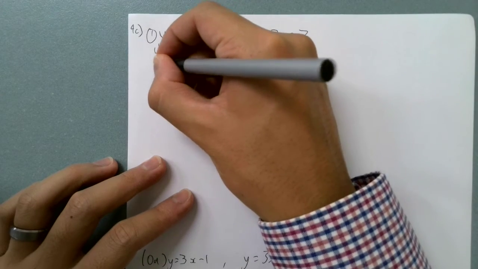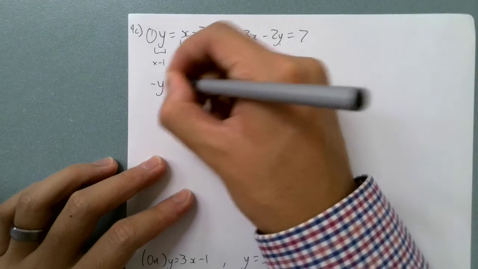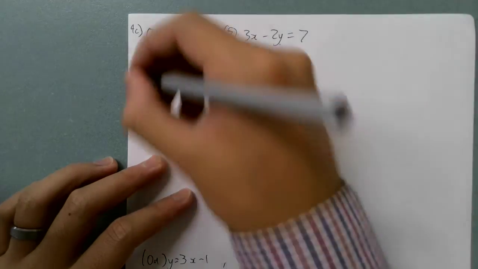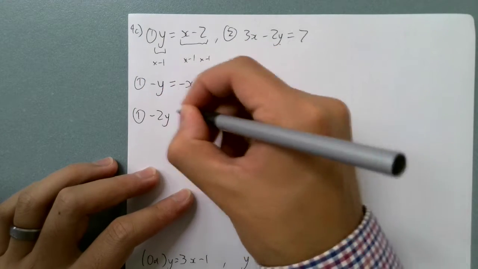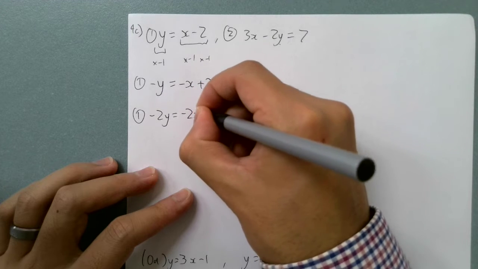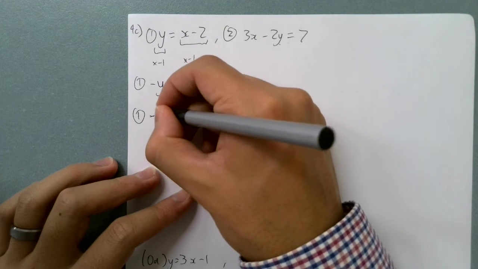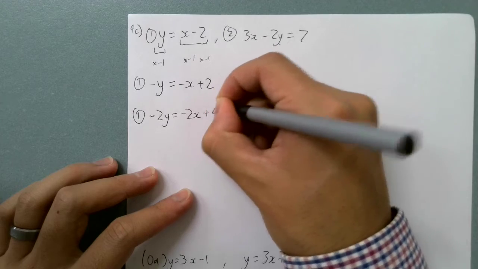What I'm going to do is times everything by negative 1, turn that into minus y equals minus x plus 2. And then what I'm also going to do to equation 1 is double it. So I've got minus 2y equals minus 2x plus 4.